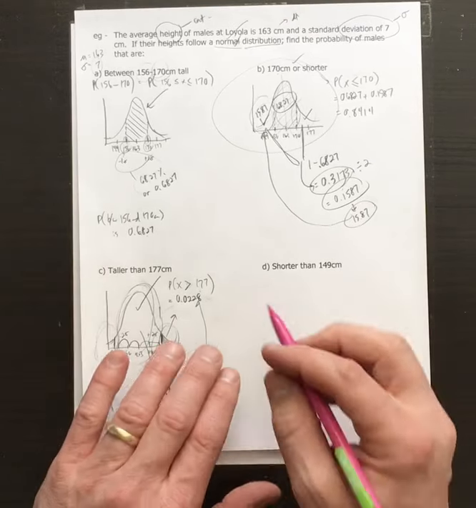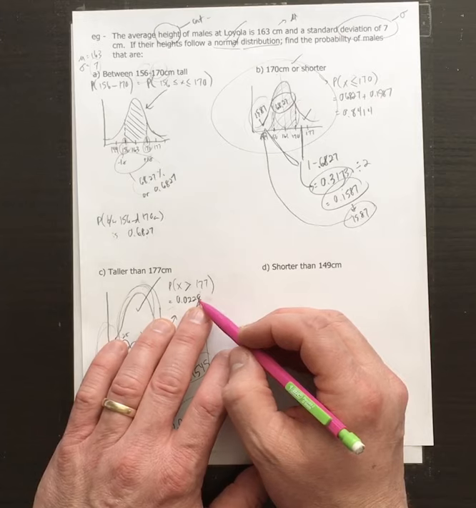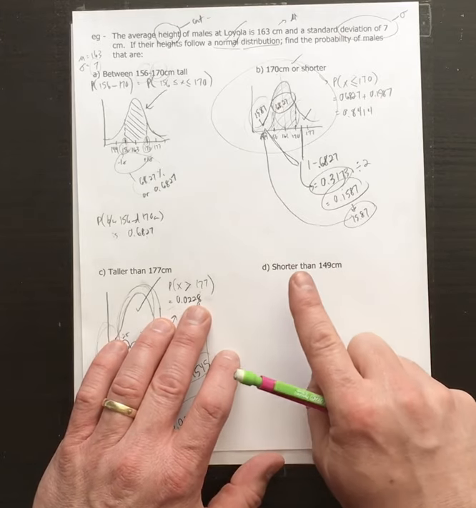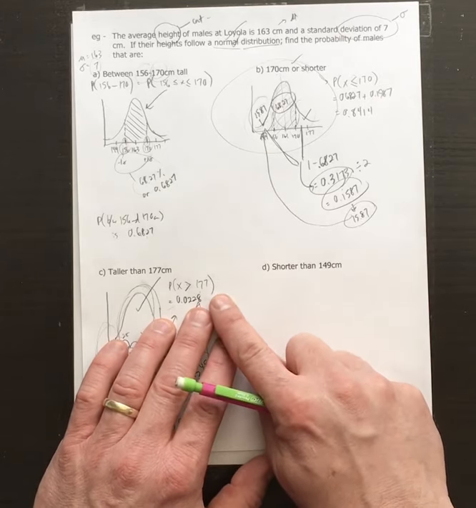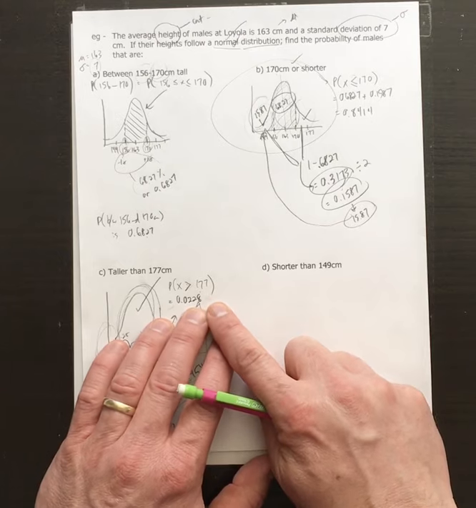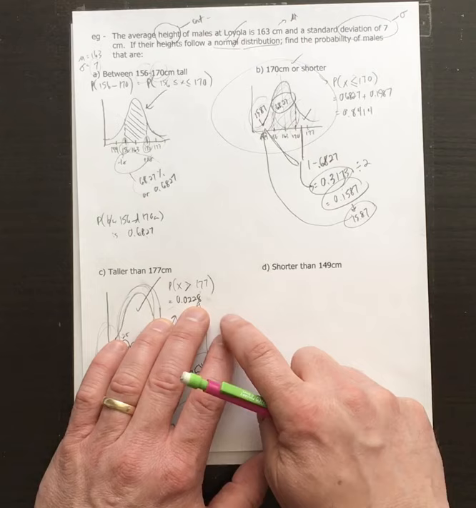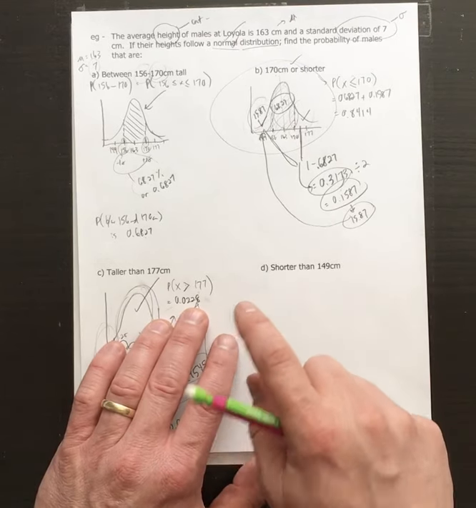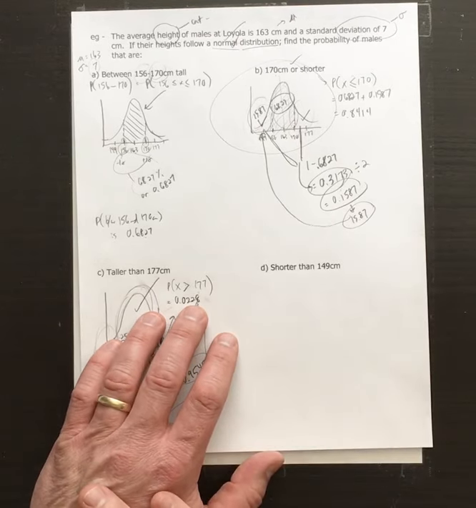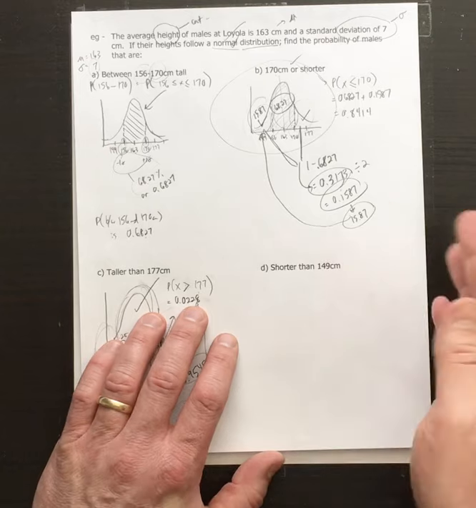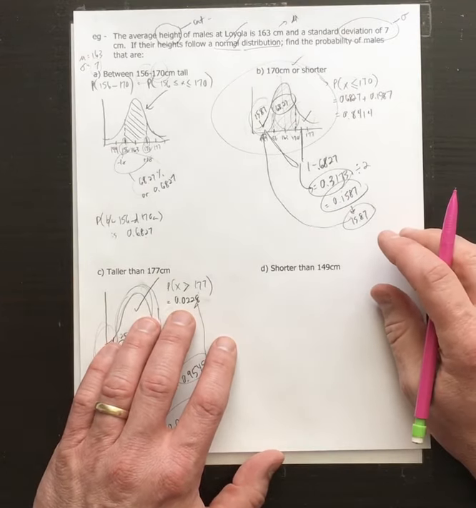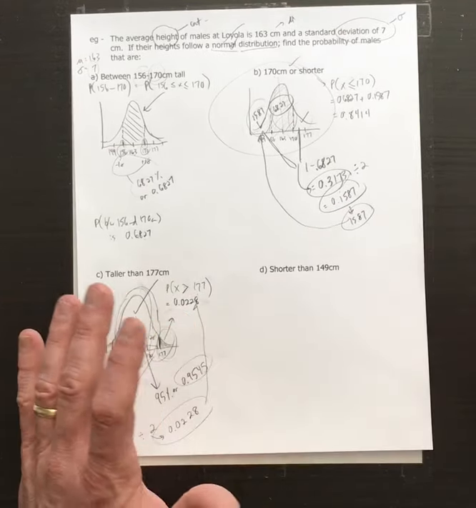And again, this number means the probability of finding a randomly sampled student who is taller than 177 centimeters, and that is about 2.28%. Or it tells you that 2.28% of the student population in Loyola is taller than 177 centimeters. Which, this isn't right. I'm just making this up. I made up this data. But the point is you'll have real data.